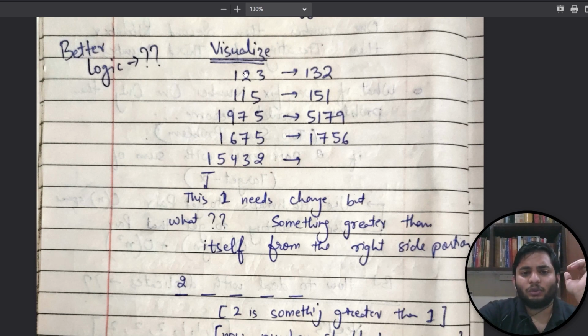So 3 2 order disturbed, do something with this position. 5 1 order disturbed, do something with this position. 1975 and 5 7 9 1 order disturbed, do something with this position. 5 7 6, do something with this position. 2 3 4 5, do something with this position. So this one needs to change, but what, from what, right?